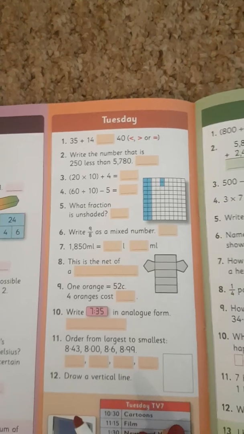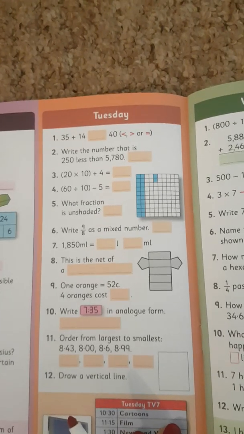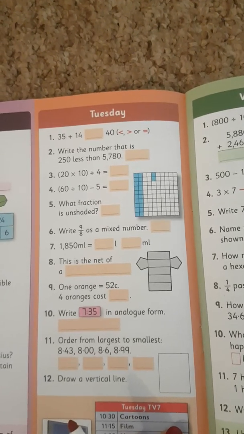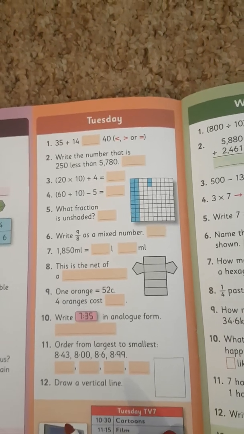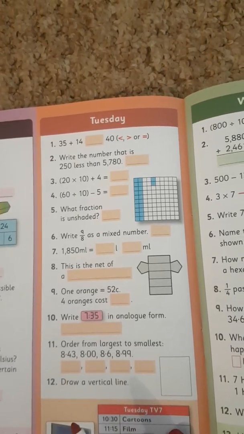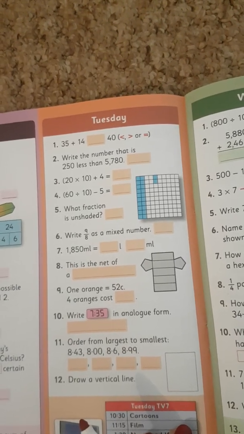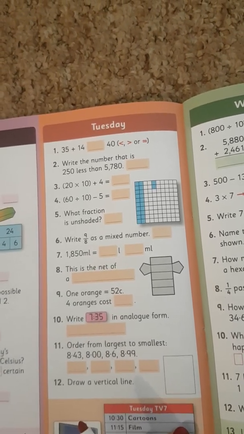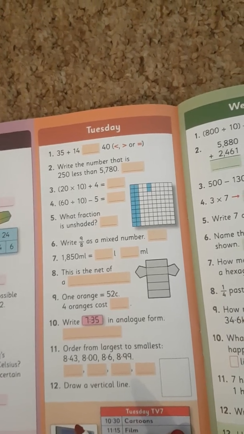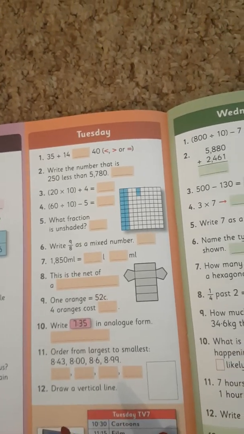Question 5 says, what fraction is unshaded? So that's your 100 square there. So I know there's 100 altogether. So how many are not blue, basically? Now, instead of counting all the ones that are not blue, what I would do is I count the ones that are blue. So I can see 2 full rows, which would be 20, and another 2. So 22 are shaded.